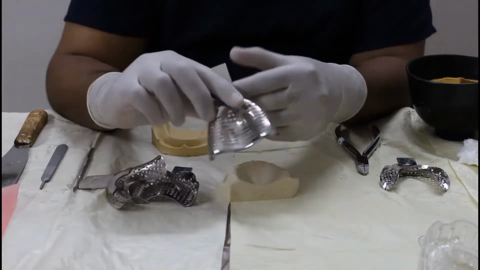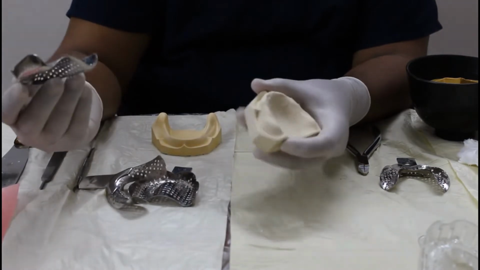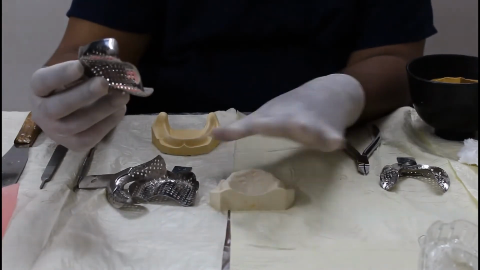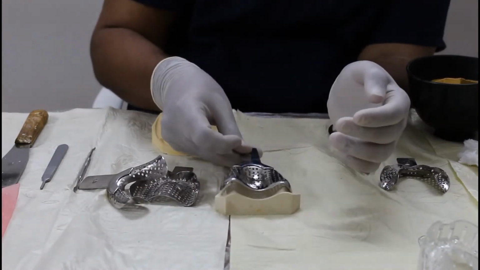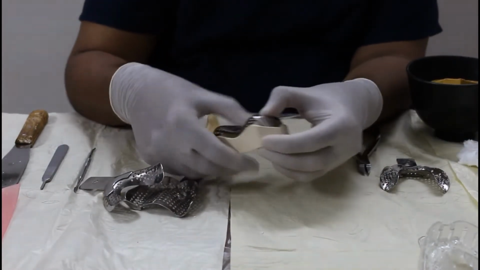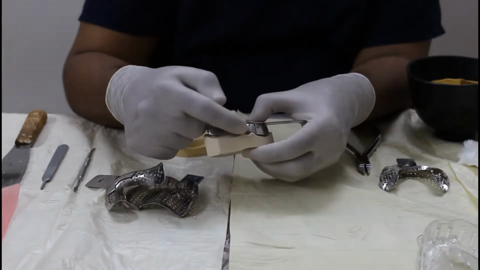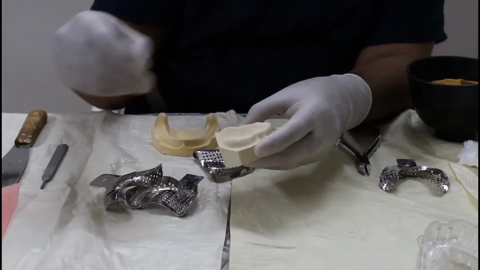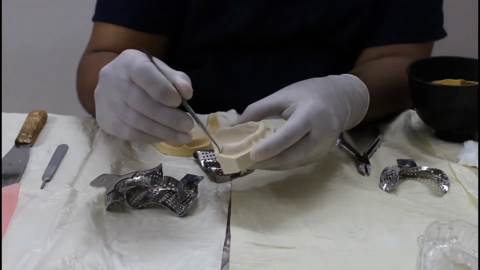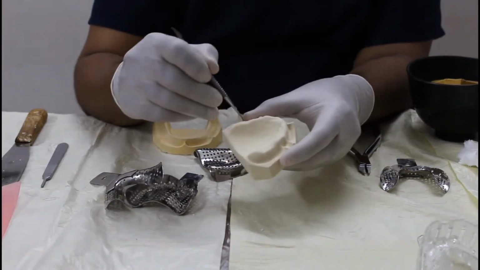Let's start with the maxillary tray. Hold the tray in your hand. Imagine this is a patient, this is a cast now. Keep the tray. You have to notice that the borders of the tray or the flange of the tray should go into this area. This is called the sulcus of the tray.